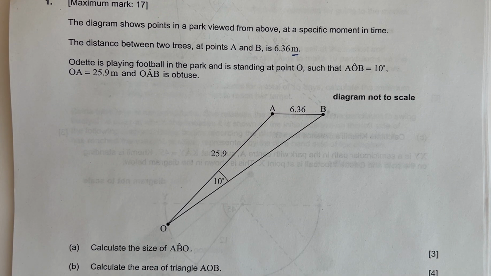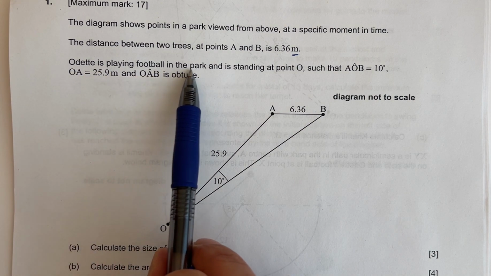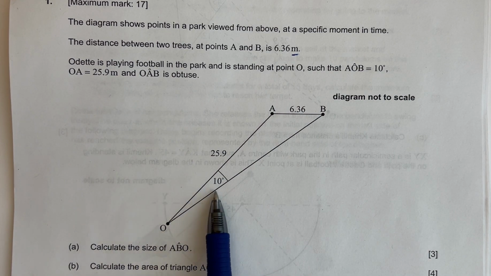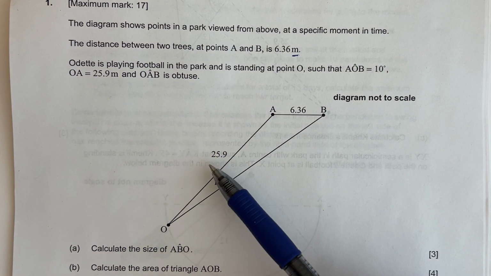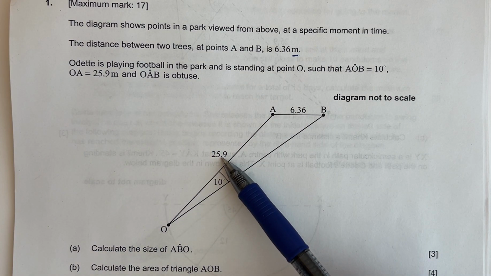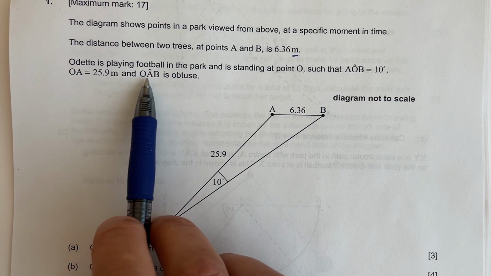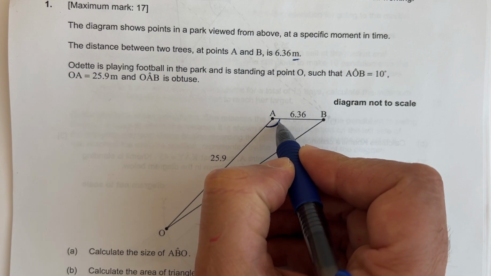Someone called Odette is playing football in the park and standing on a point O. You have the angle 10 degrees and the distance between O and A is 25.9 meters. The angle OAB is obtuse.